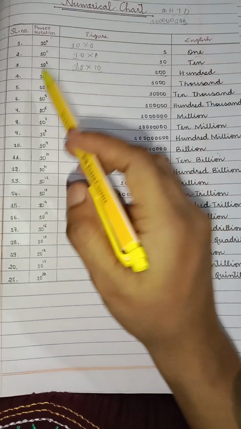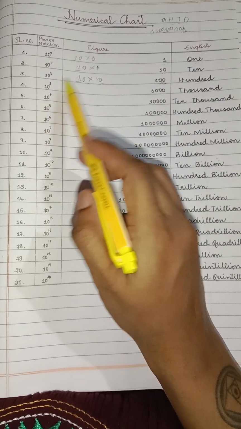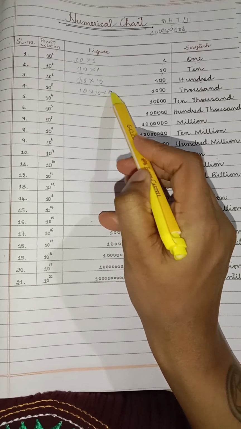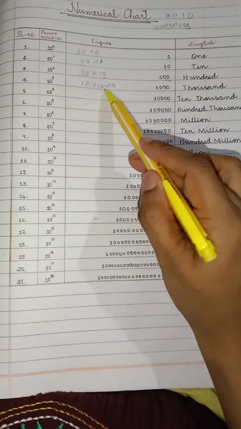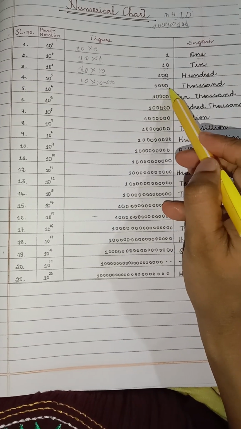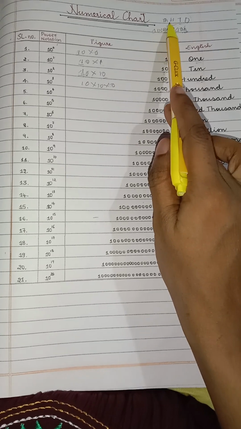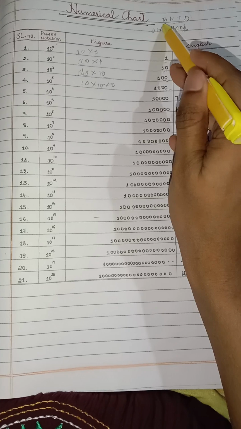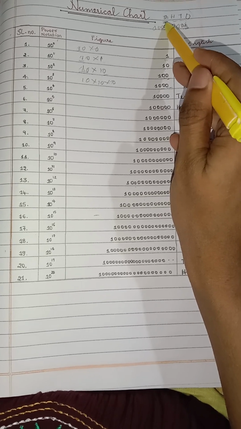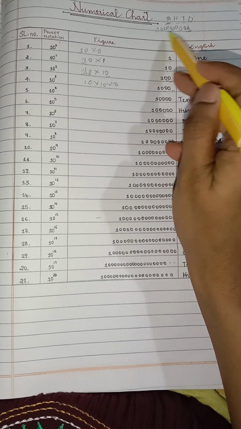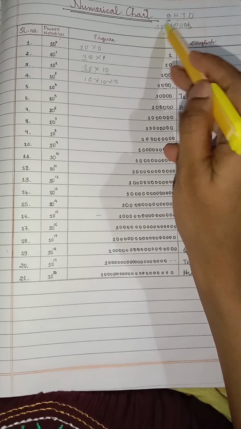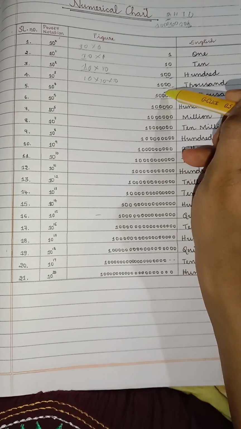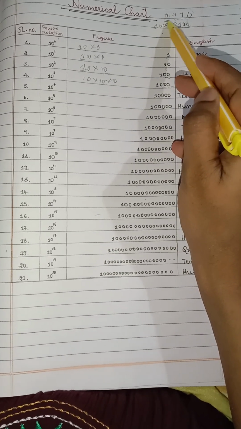And 10 to the power of 3: when it is multiplied thrice, we will get the answer 1000. In the placement chart, 10 into 10 into 10 gives the placement level 1000.